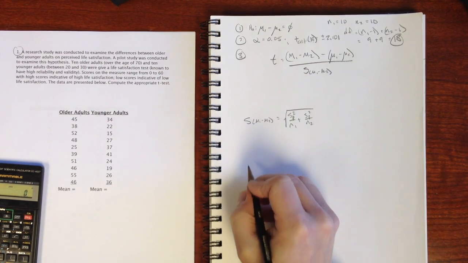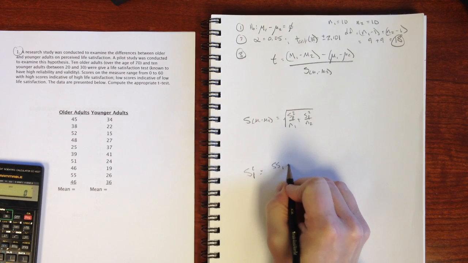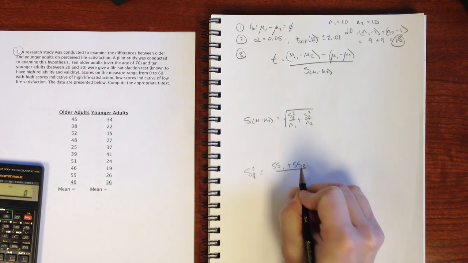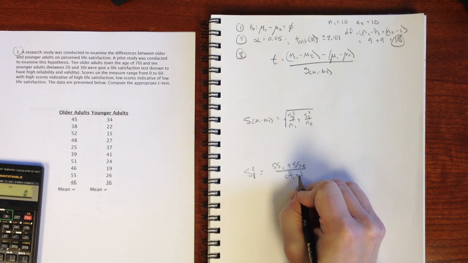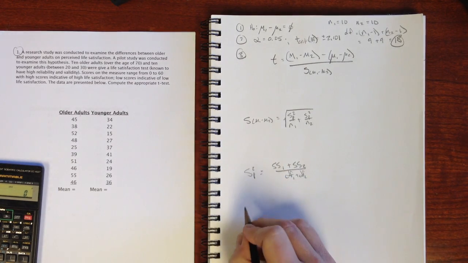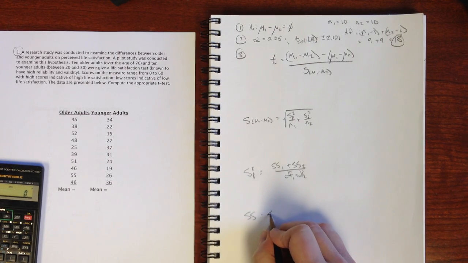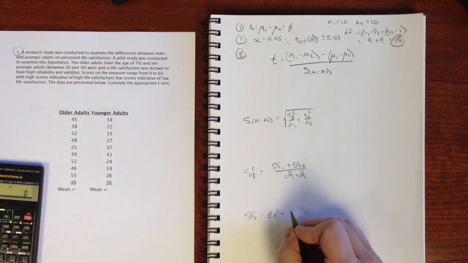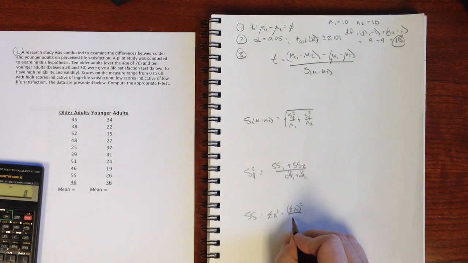Well, pooled variance then, right, is equal to the sum of squares for 1 plus sum of squares for 2 over the degrees of freedom 1 plus degrees of freedom 2. That's the total degrees of freedom. Sum of squares then we have to do for each group, and it's equal to the sum of x squared minus the square of the sum of x, divided by N. Remember, these are two different quantities.